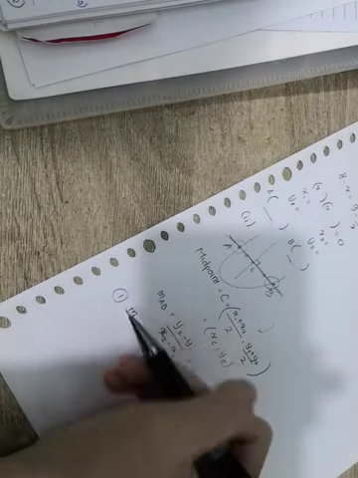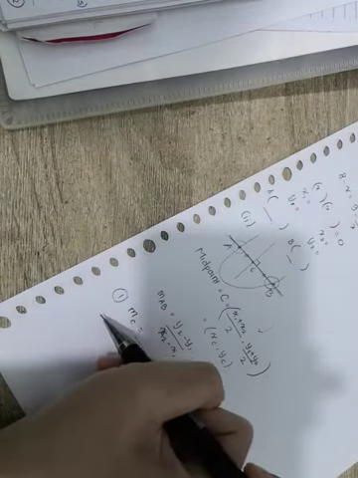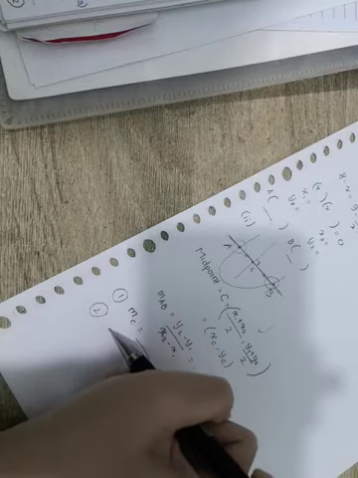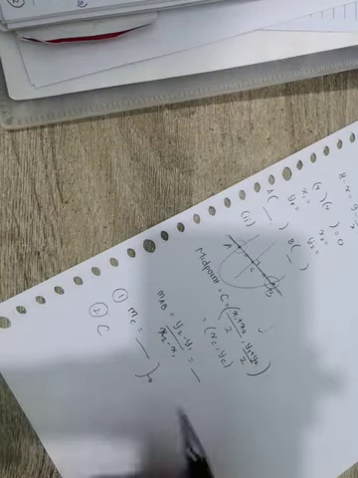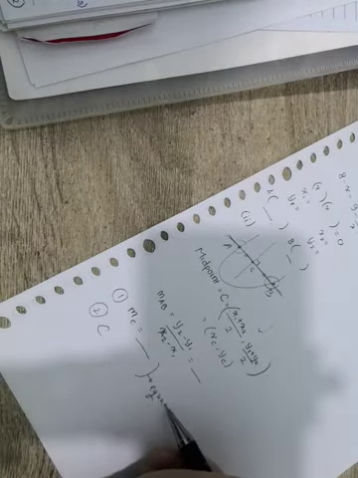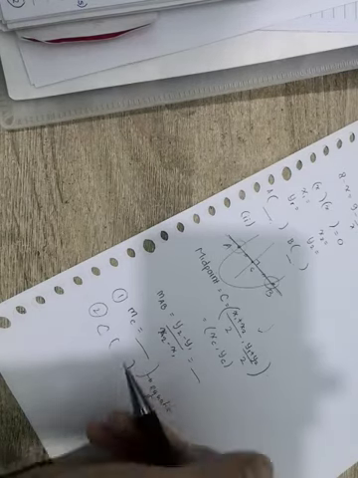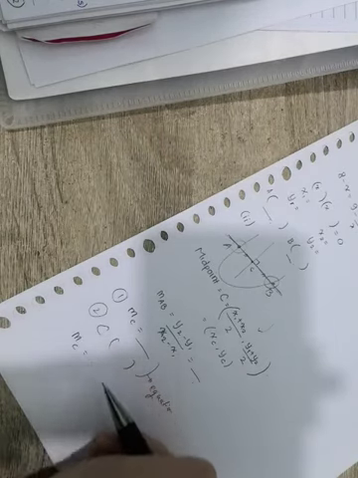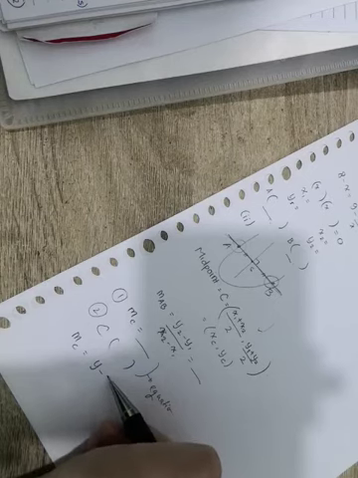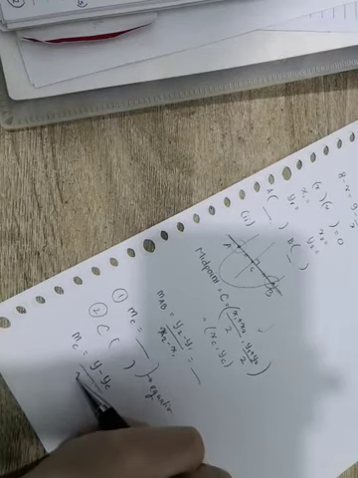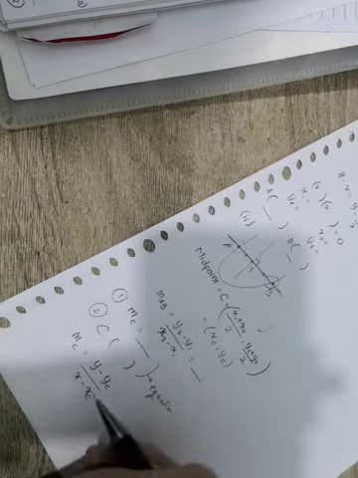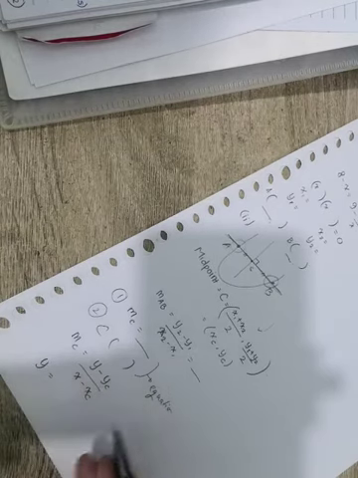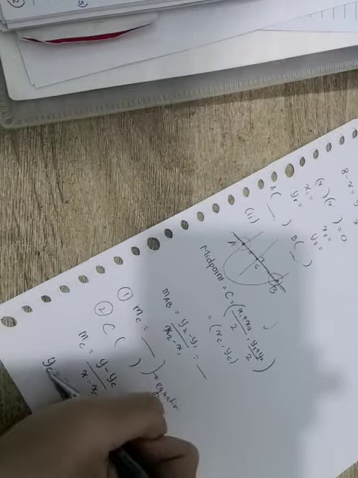Now we have the gradient, and then we also have the point of C. Here we can have the equation, which is MC is y minus yc over x minus xc, which is this. So we can find the equation of yc.